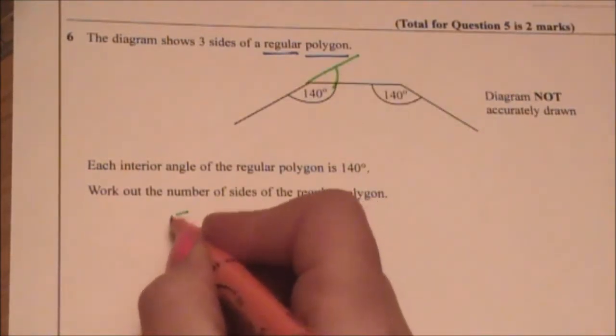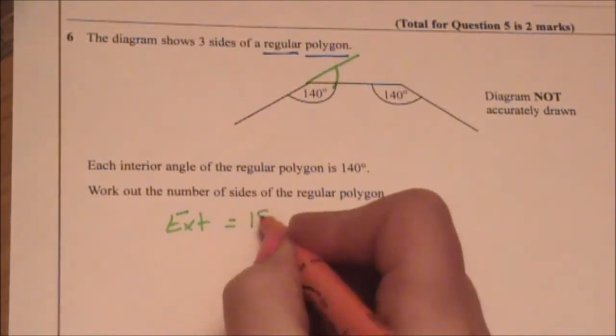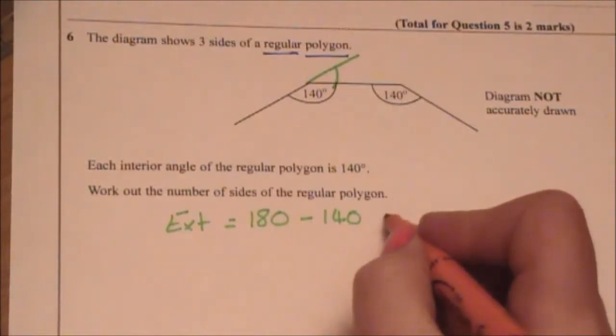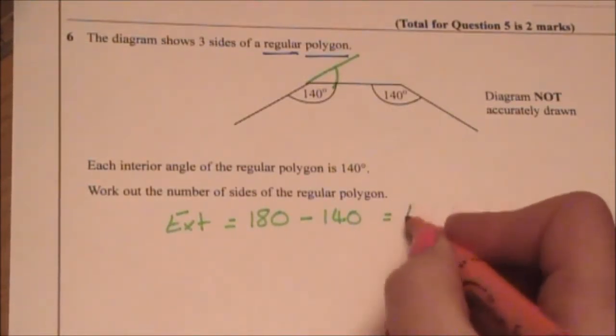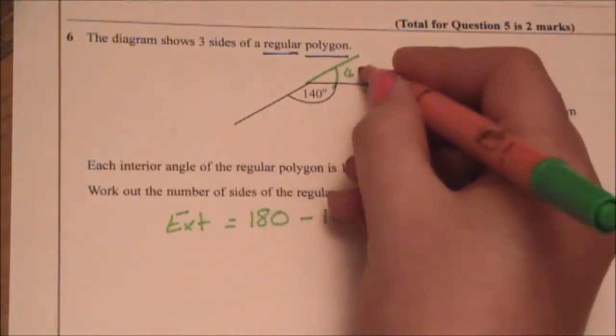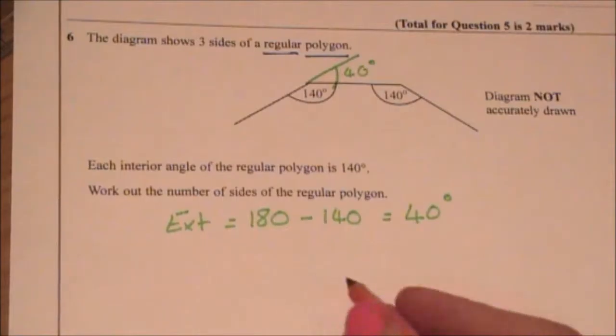So first stage of working out is going to be that an exterior angle is equal to 180 degrees minus the 140 degrees interior angle, which leaves us with 40 degrees. So I know my exterior angle is 40 degrees.